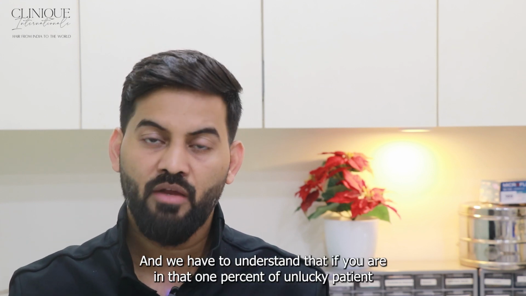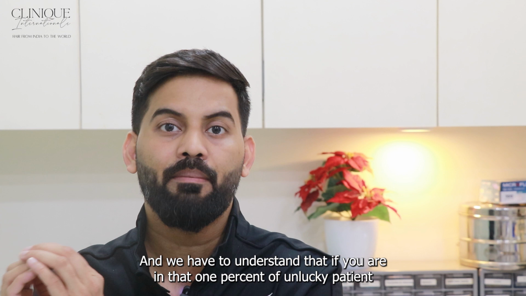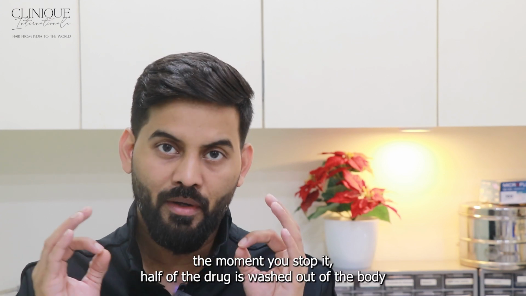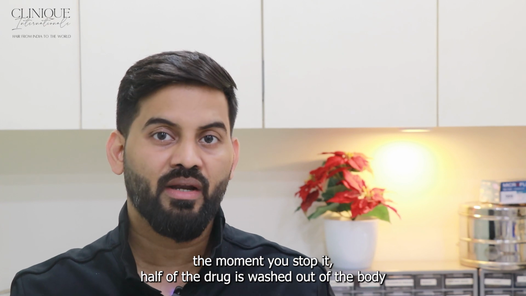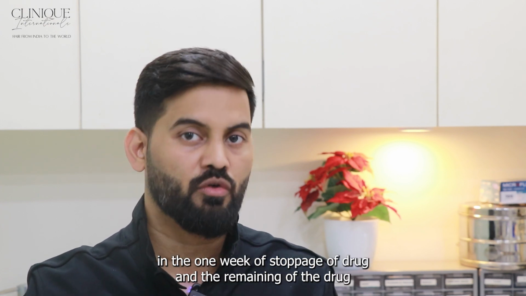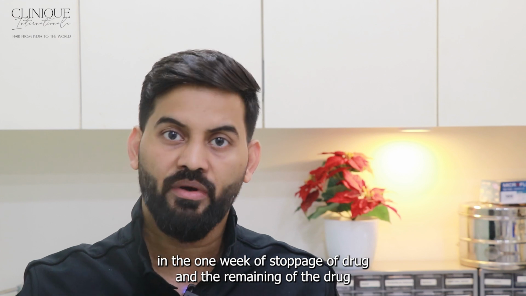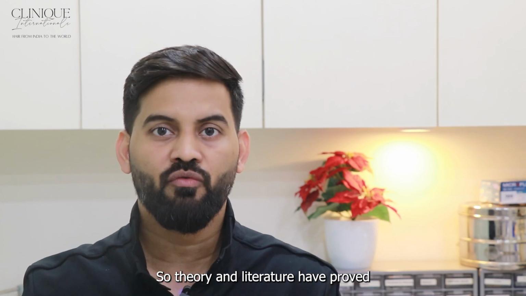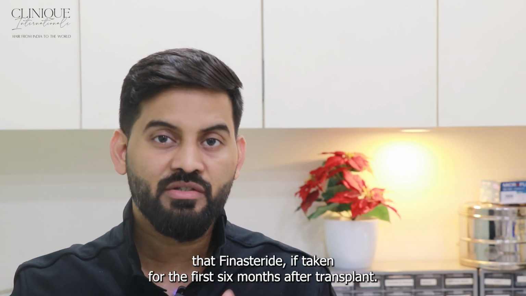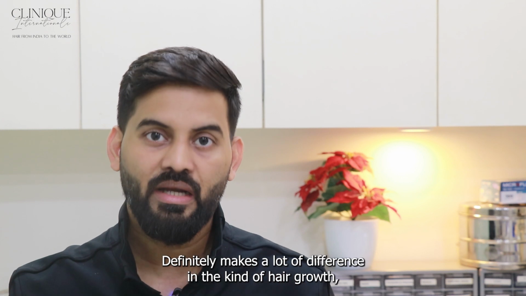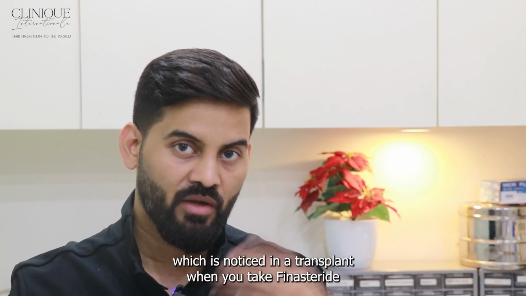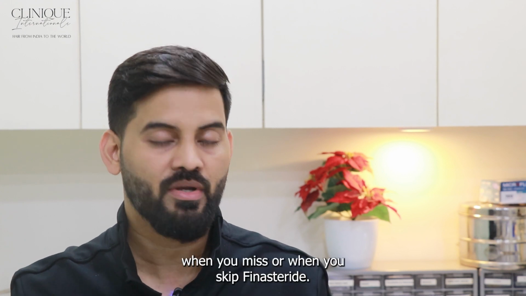We have to understand that if you are in that 1% of unlucky patients who has got side effects because of finasteride, the moment you stop it, half of the drug is washed out of the body within 1 week after stoppage, and the remainder is mostly washed out within the next 4 to 6 weeks. Literature has proved that finasteride, if taken for the first 6 months after transplant, definitely makes a lot of difference in the hair growth noticed after transplant, between when you take finasteride and when you skip it.